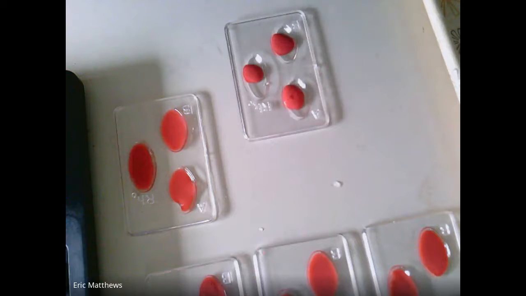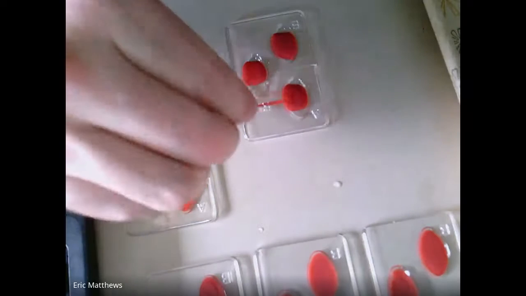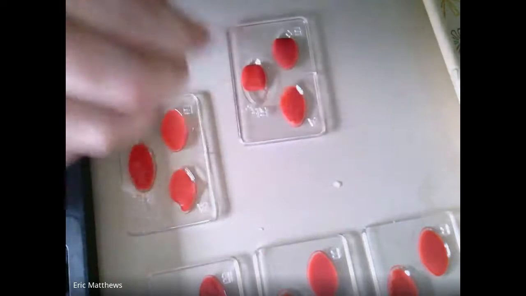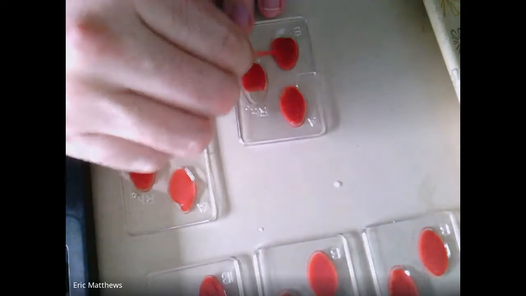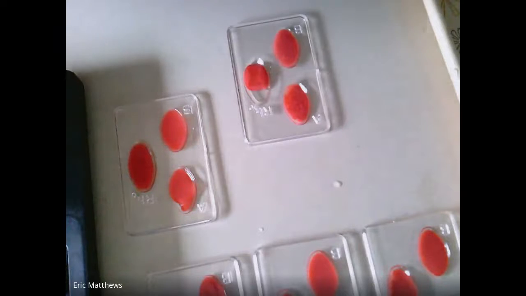Here's our A. Our B. And our RH. So this is the blood found at the crime scene.